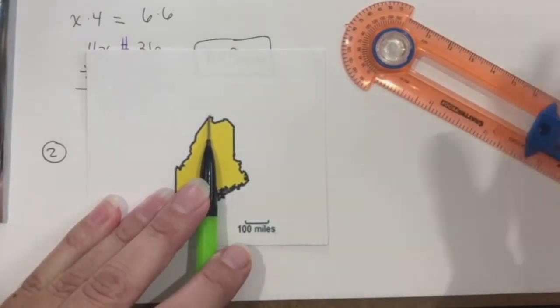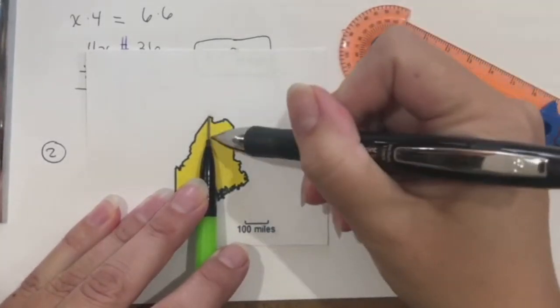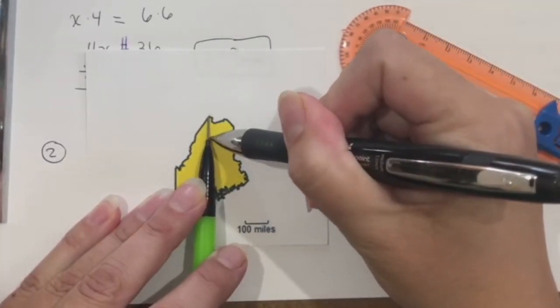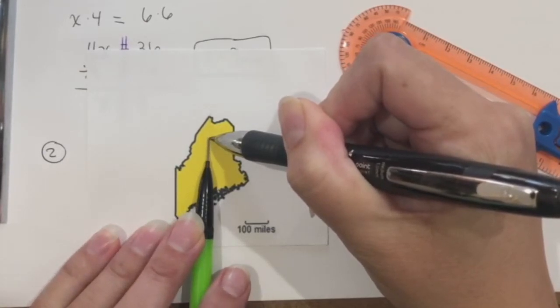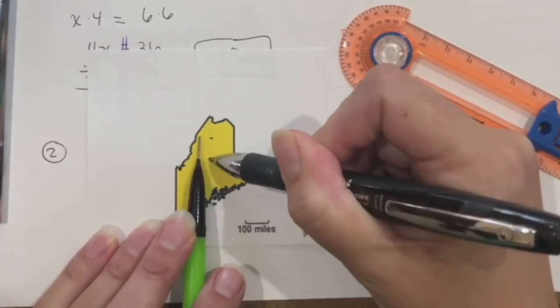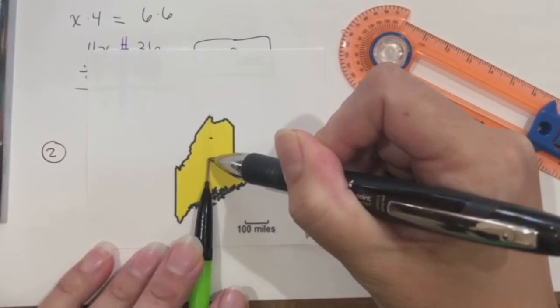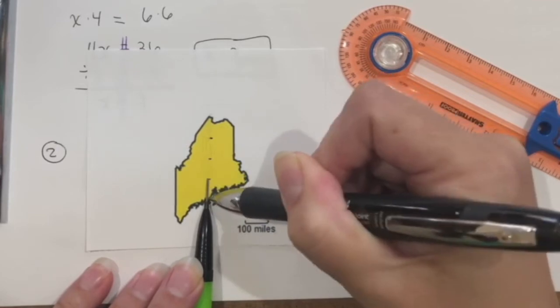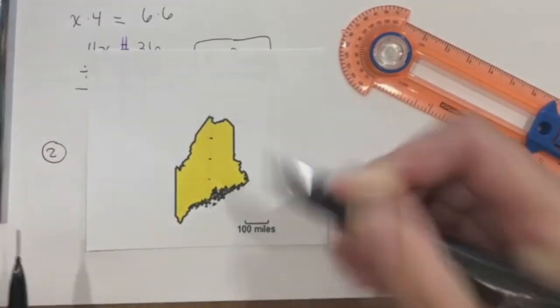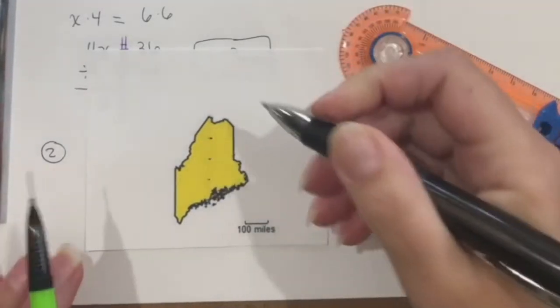And this is if I don't have a ruler, right? If I don't have a ruler, I'm trying to use my pencil or maybe my thumbnail if I'm looking at it on a computer screen. So there was 1, 2, 3, and 4. So I got 4 lengths in here, right?